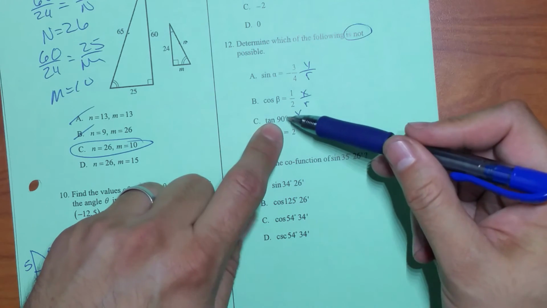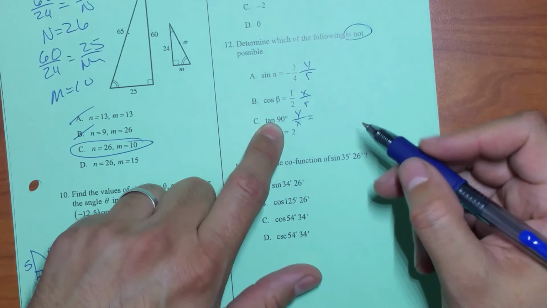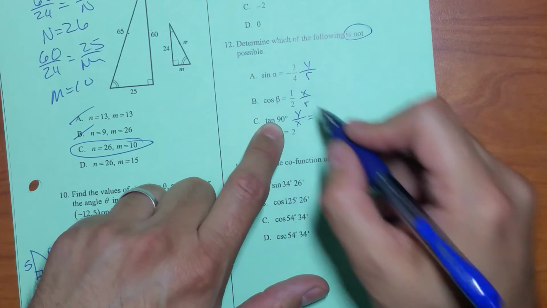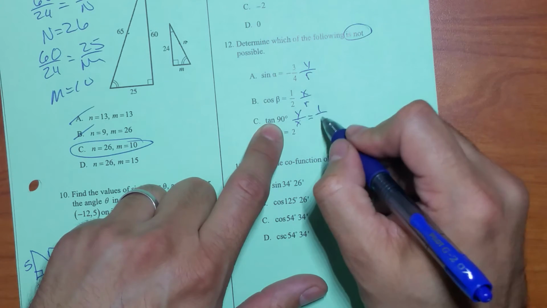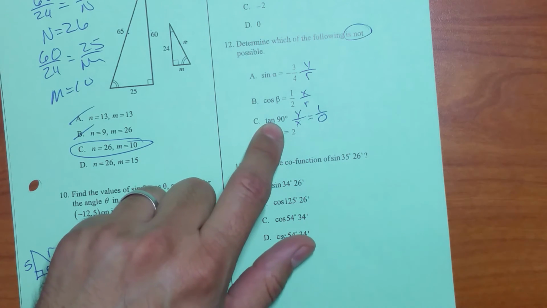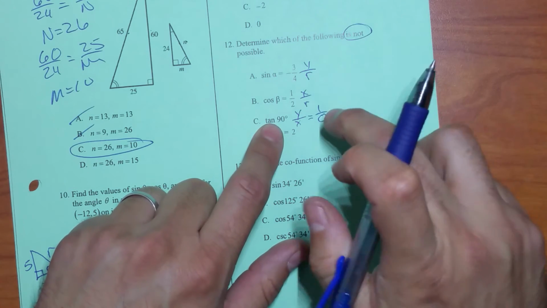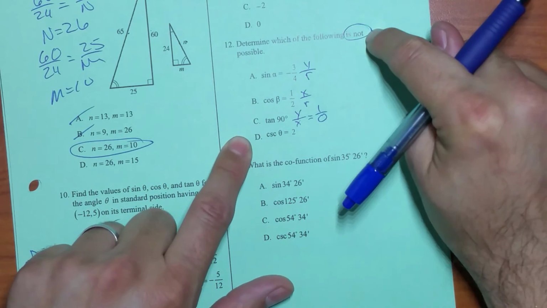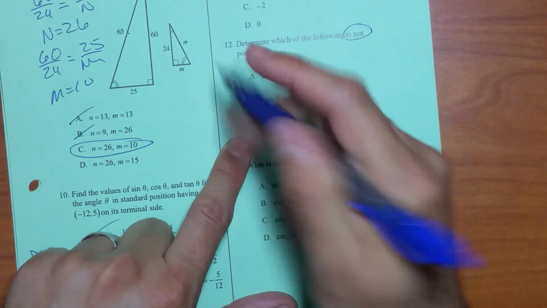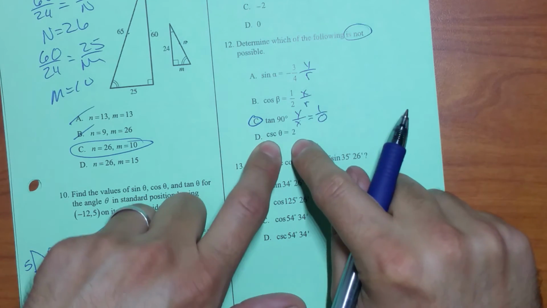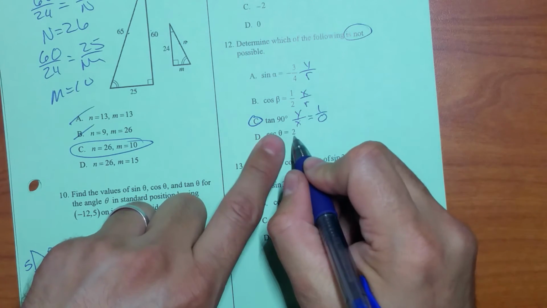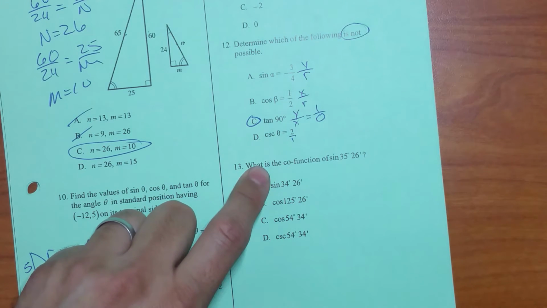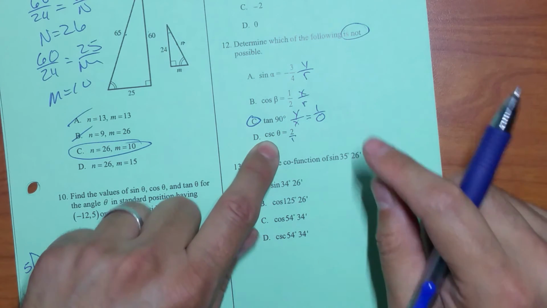Now at 90 degrees, the y value is 1 and the x value is 0. Can we divide by 0? No. That one's undefined, so therefore the answer is going to be C, not possible. Now let's do this one also. Wouldn't I write this as like 2 over 1, right? Yeah, but it still would make the same sense.